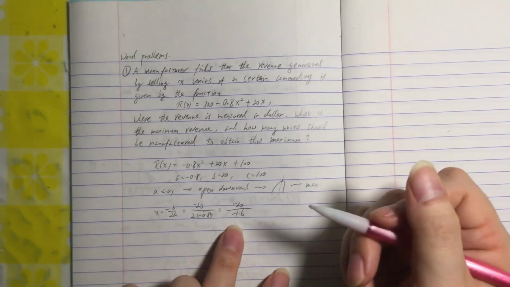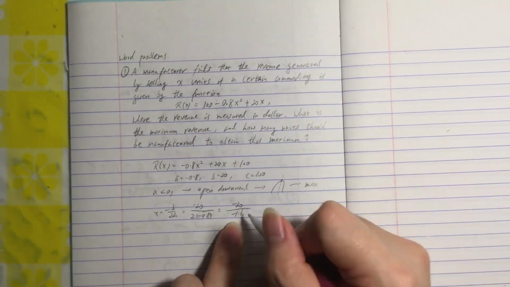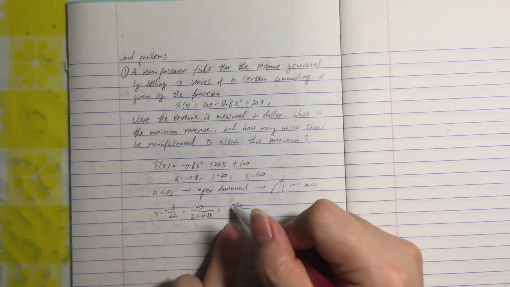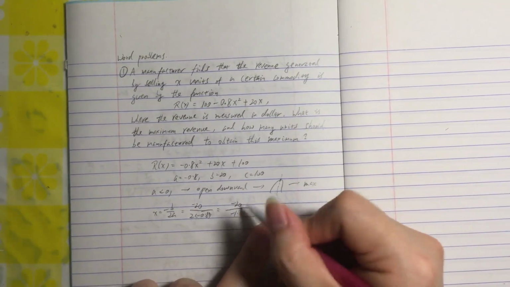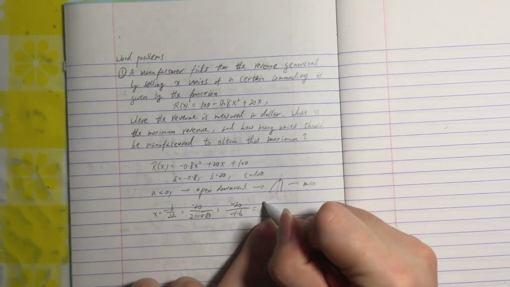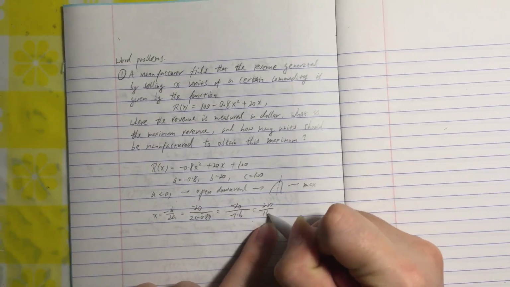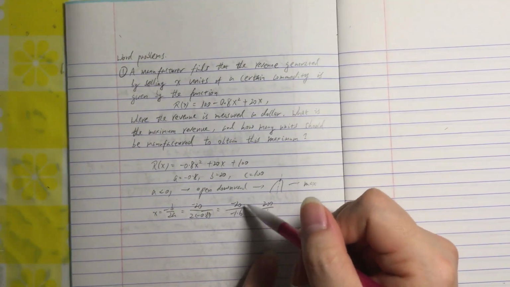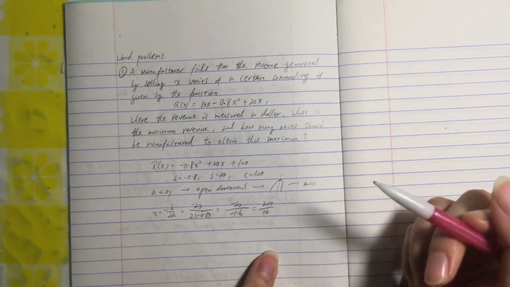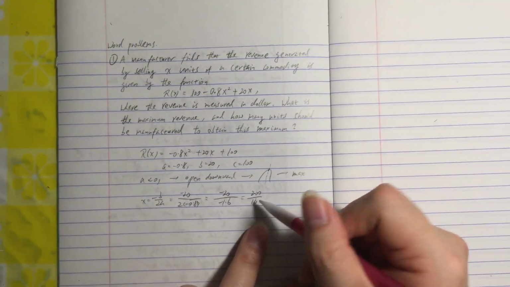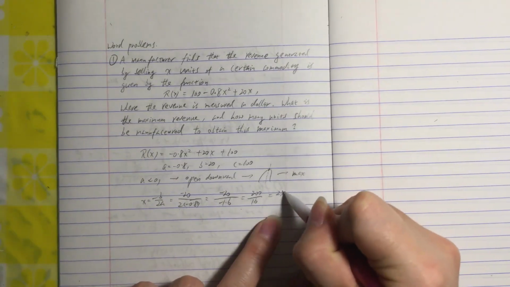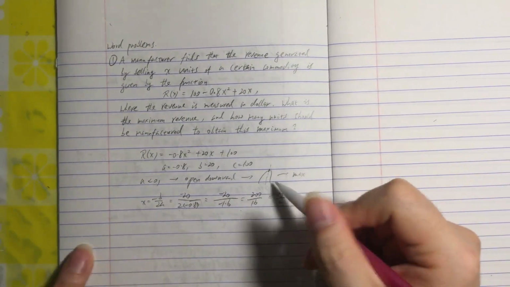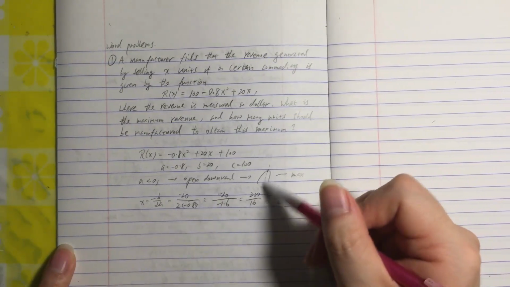Negative 20 divided by negative 1.6. Here, first of all, the double negative becomes positive. Next, to make a whole number, I can multiply top and bottom by 10. That makes 200 over 16. Then for 200 over 16, I can divide top and bottom by 8. I get 25 over 2. That's x. That's the axis of symmetry.